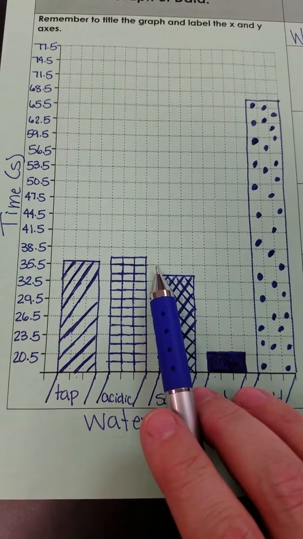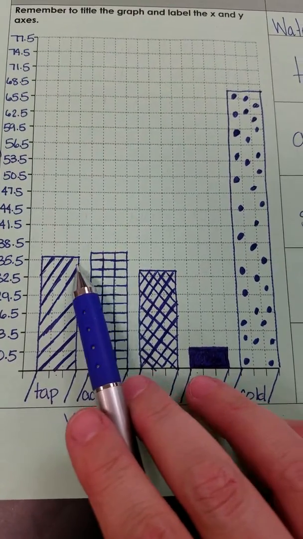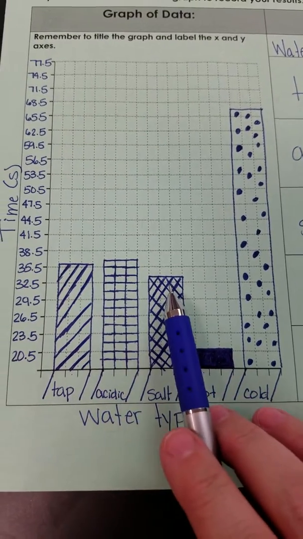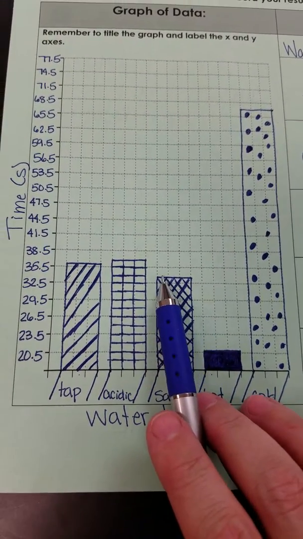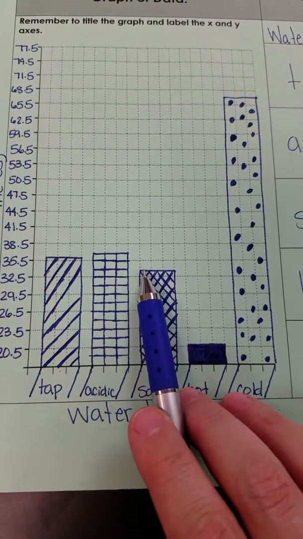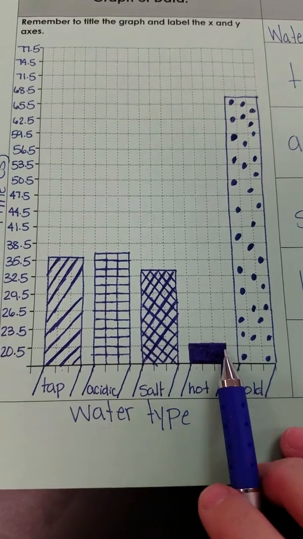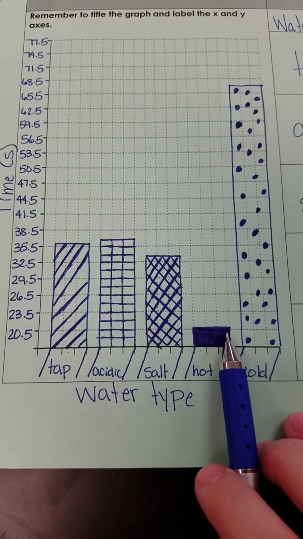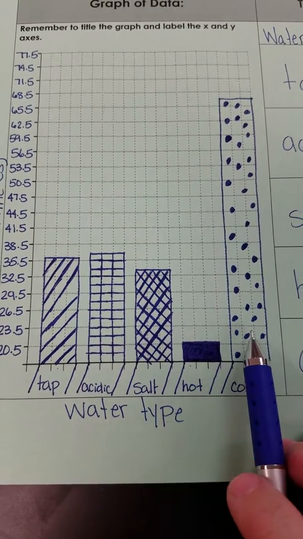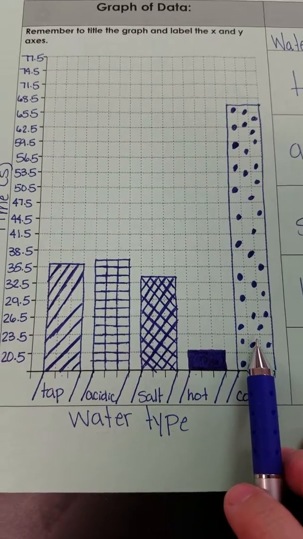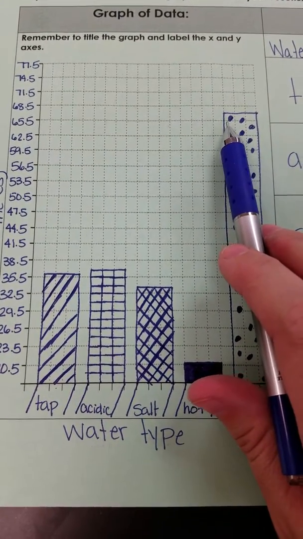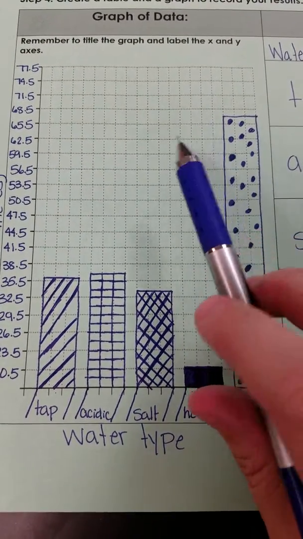Then our acidic water was at 36.45, so it's going to be a little bit taller than tap water. That's the important part for us. Salt water at 33.16, you can see it's above 32 and it's below 35, and it's not quite in the middle, just a little under. Hot water, the fastest at 20.8, is just barely over that 20.5 mark. And cold was our slowest at 67.21. And so it's above the 65 line and not at the 68 line.